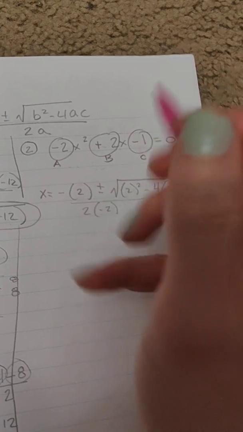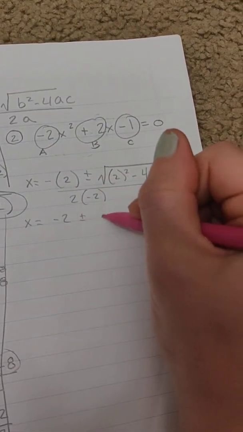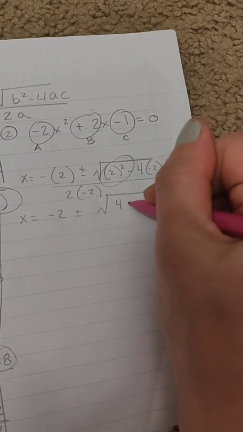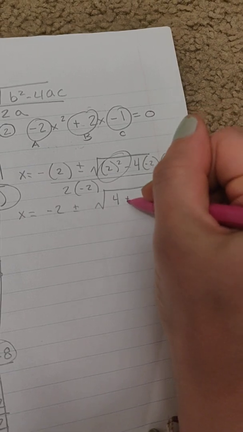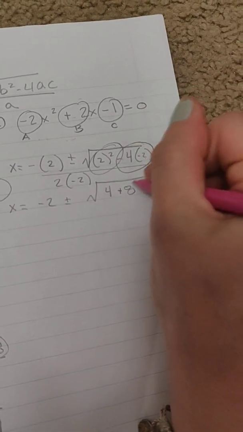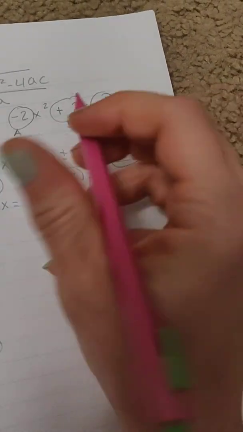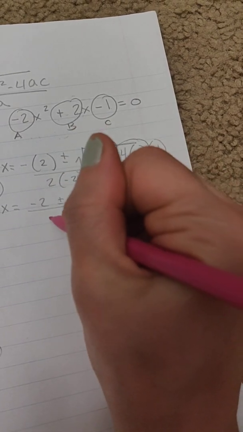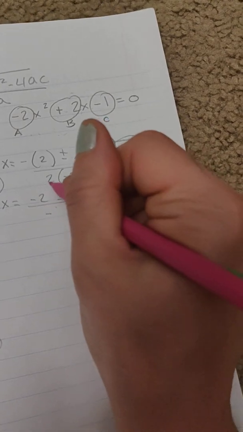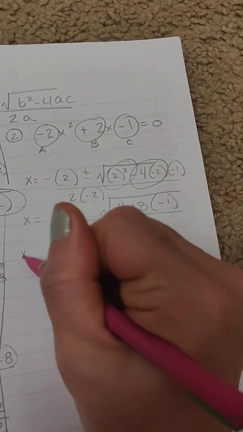All right, so now we just need to simplify. We have x equals negative 2 plus or minus the square root of 2 squared. That gives us a 4. Two negatives equal a positive. So 4 times 2 is 8 times a negative 1, divided by 2a, and 2 times negative 2 gives me a negative 4. And we're going to continue on with simplifying.